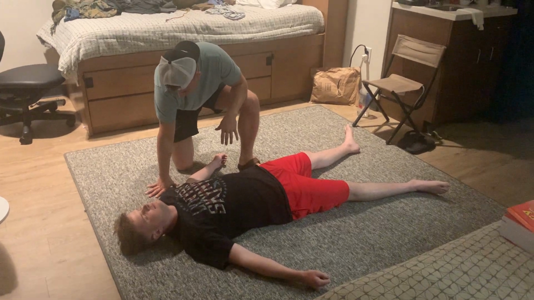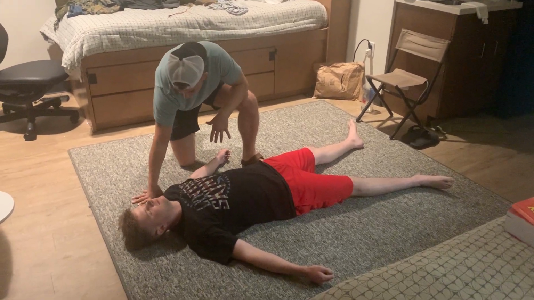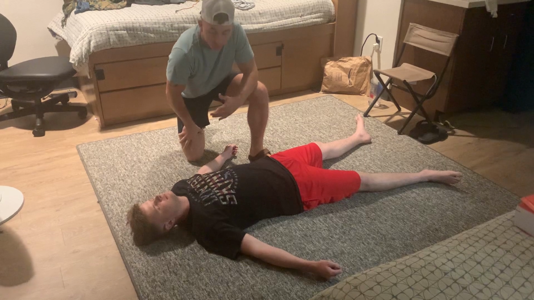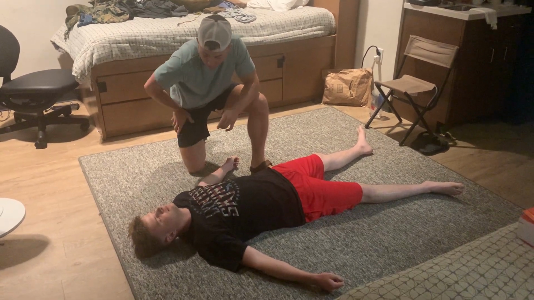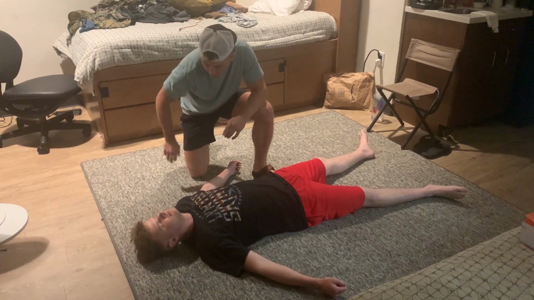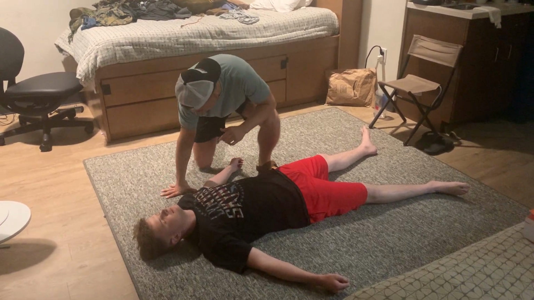Now I'm going to go into the ABCs, checking his airway. My partner's holding C-spine. He's going to do a jaw thrust maneuver. He does a jaw thrust, airway is open. I'm going to attempt to insert an OPA. Patient accepts OPA with no gag.